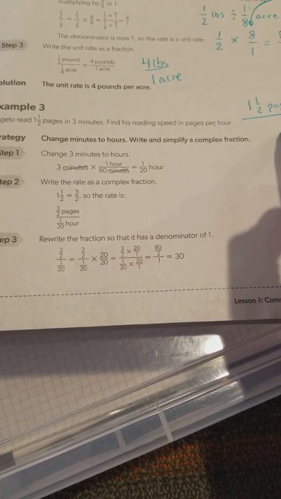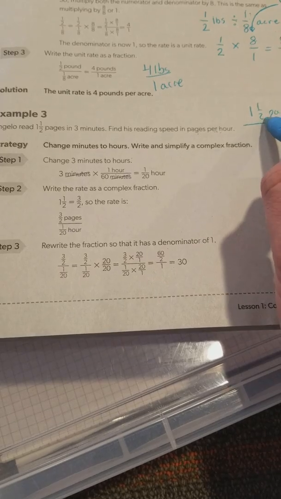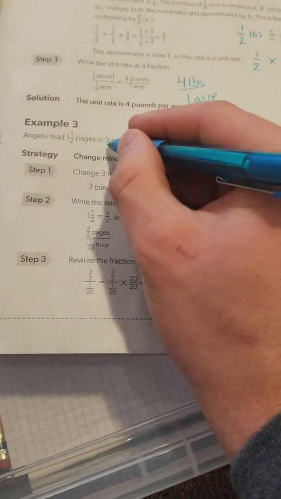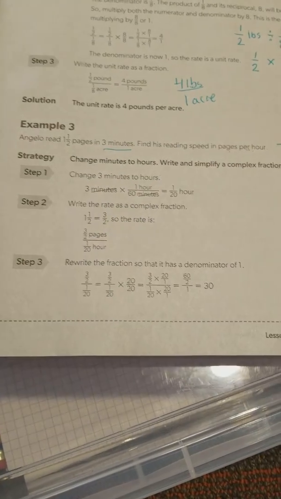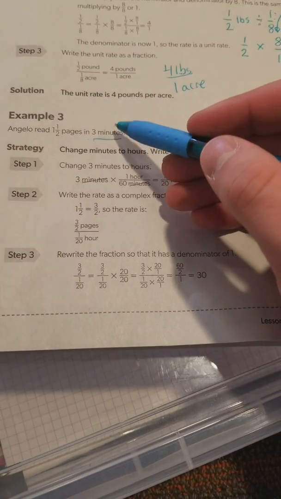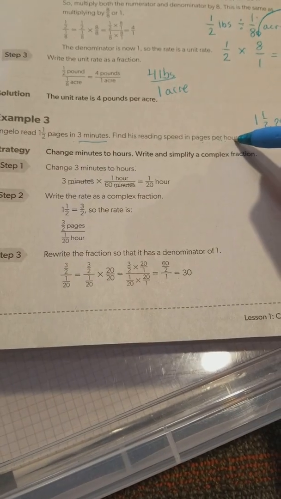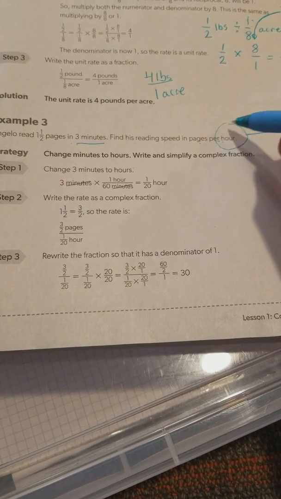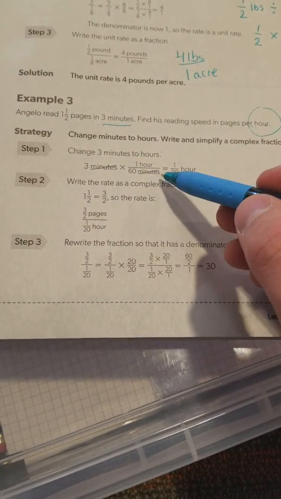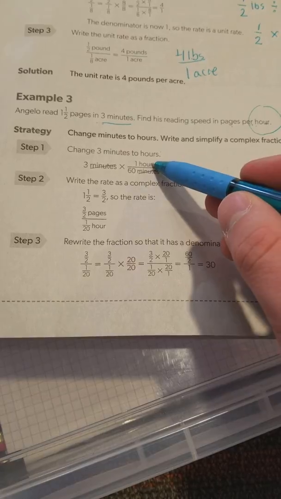But I'm not sure yet how many hours it takes him to read that. We know it takes him to read 3 minutes, but these are minutes. These are not hours. So we know what we have to do. Step 1, we need to change minutes to hours, because that is what our denominator needs to be. So we know that 3 minutes times 1 hour over 60 minutes.